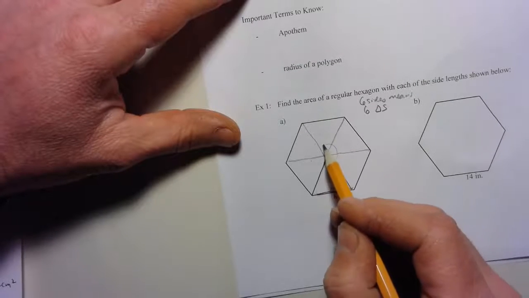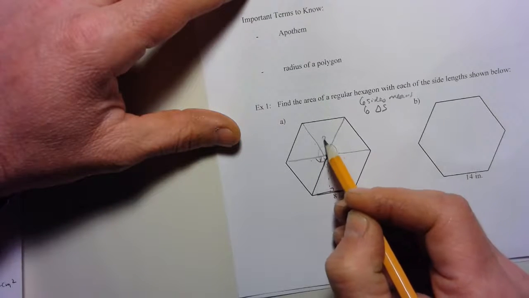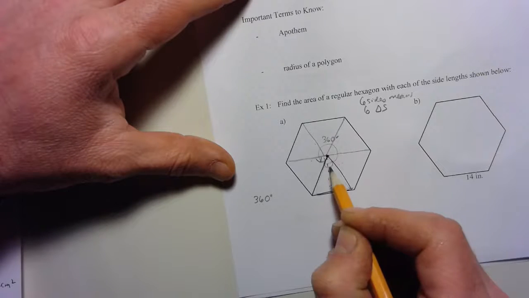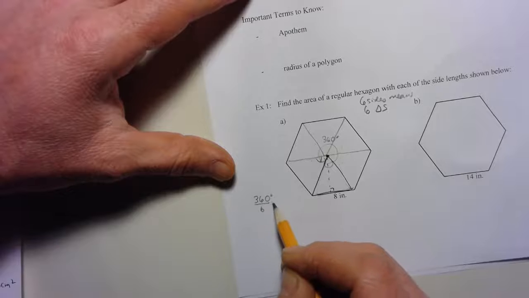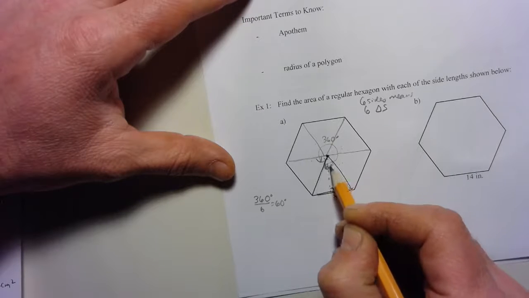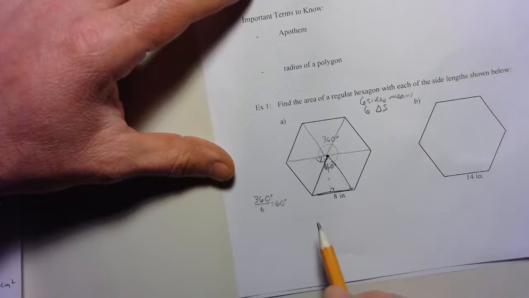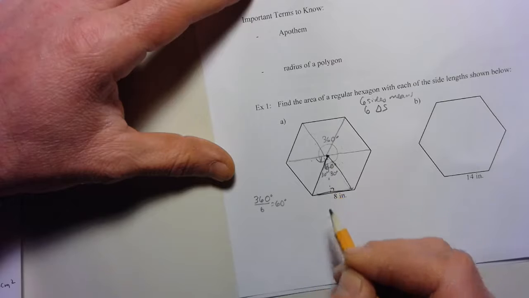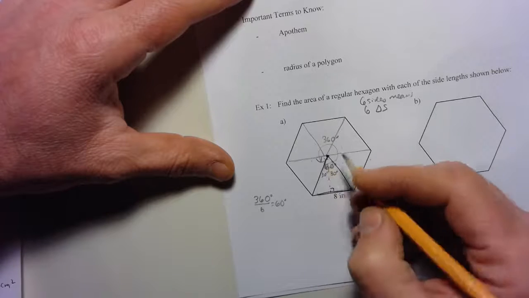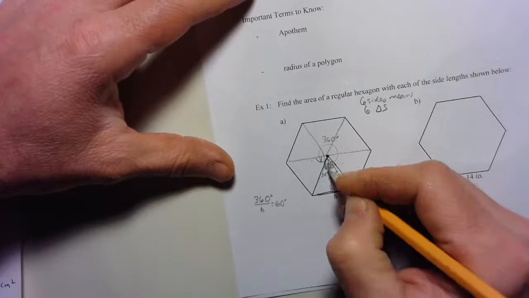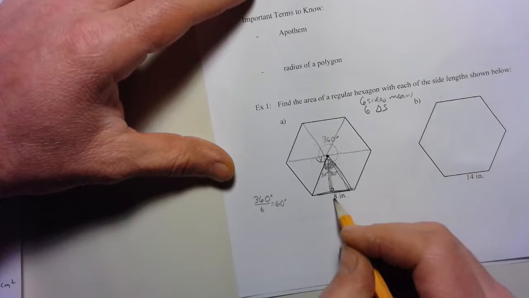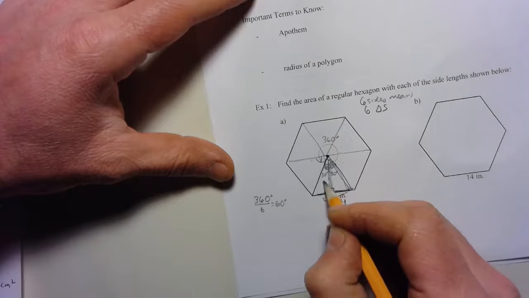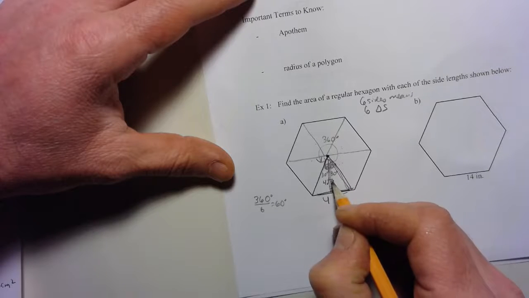Remember that all the way around here is 360 degrees, and it's broken up into 6 triangles. So that means this angle right here is 60. Oh, and this is 30 and 30 then. So what do we have here? We have a 30, 60, 90. If that's 8, then this is 4 and 4. And this then, from the 30, 60, 90 pattern we did, is 4 root 3.